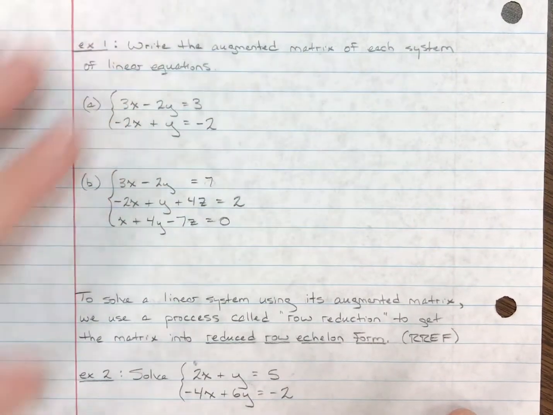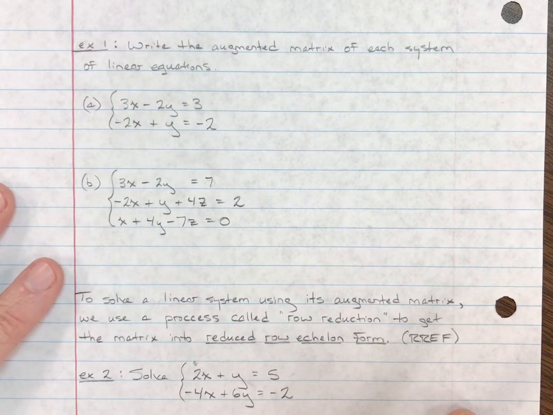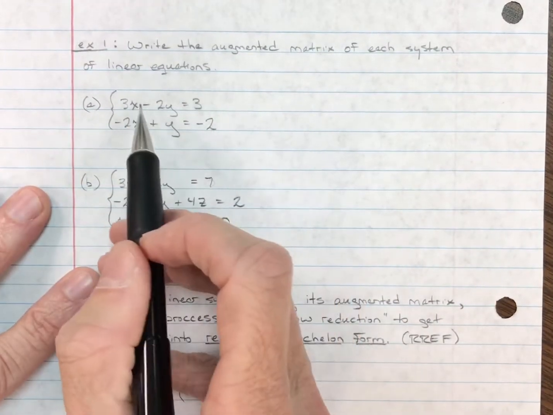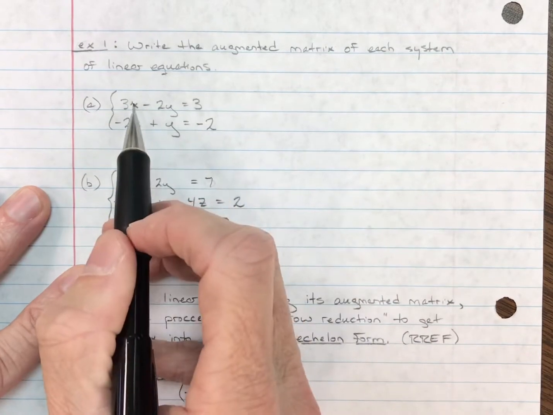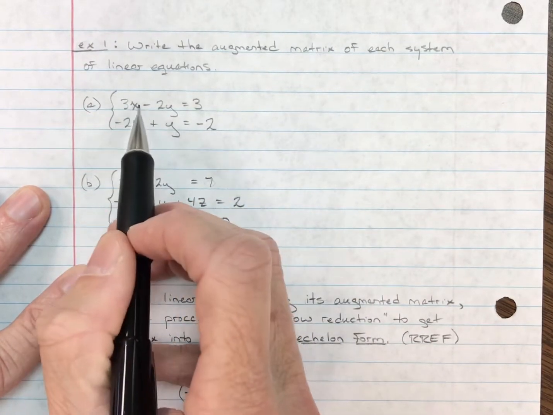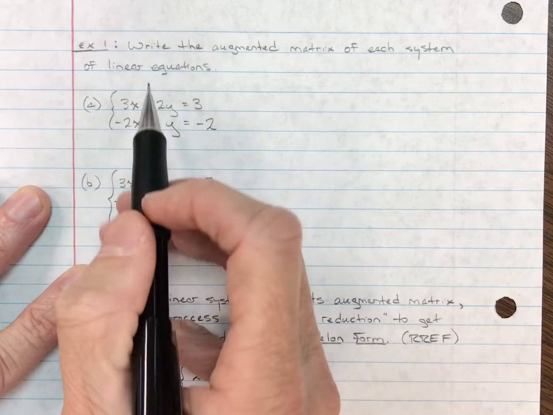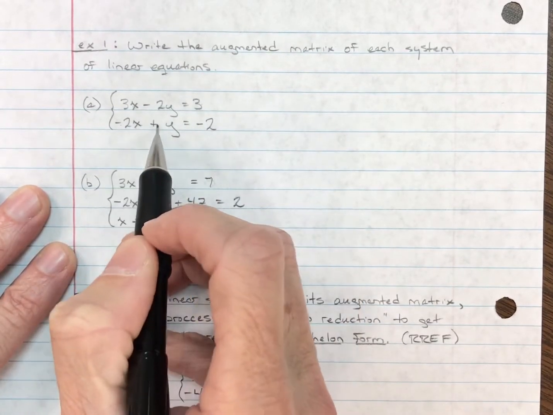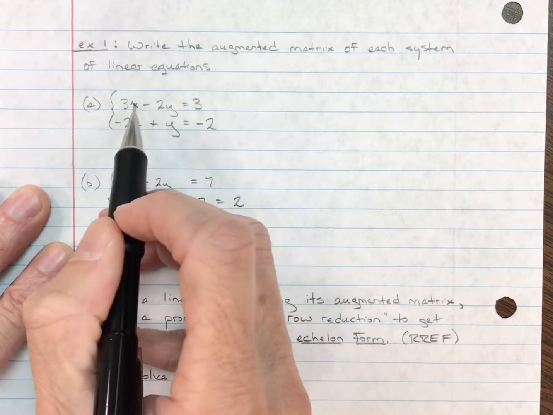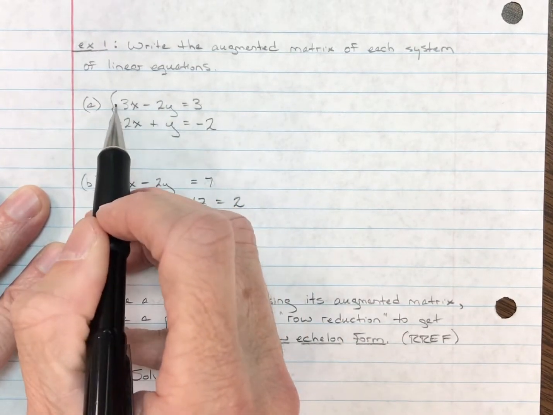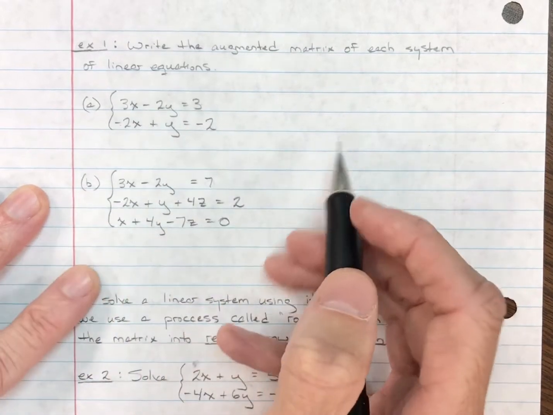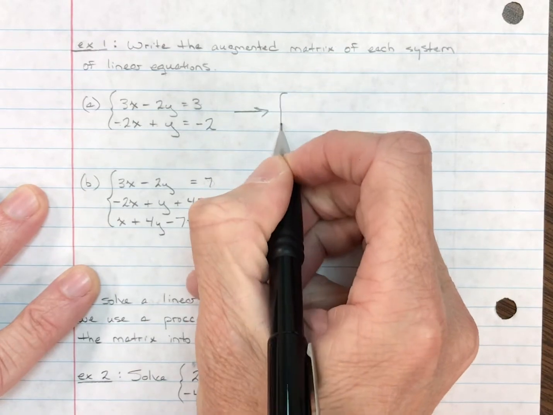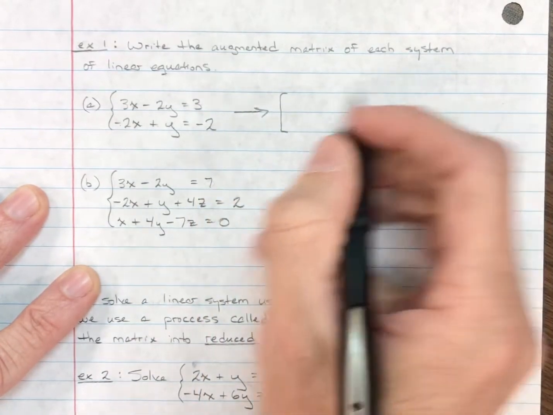Okay, let's write the augmented matrix of each system of linear equations. So here's a linear system of 2 equations and 2 unknowns: 3x minus 2y equals 3, and negative 2x plus y equals negative 2. Notice x's and y's on one side and in order, constant on the other. Okay, so as an augmented matrix, we look at the coefficients.